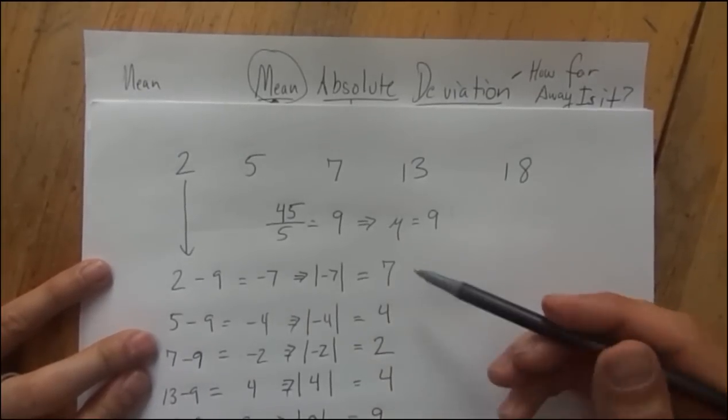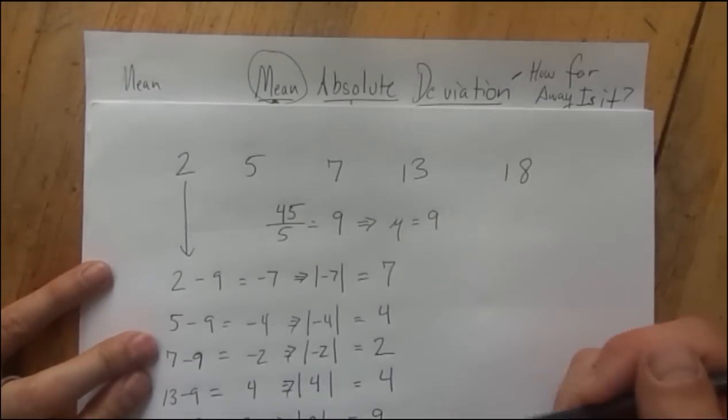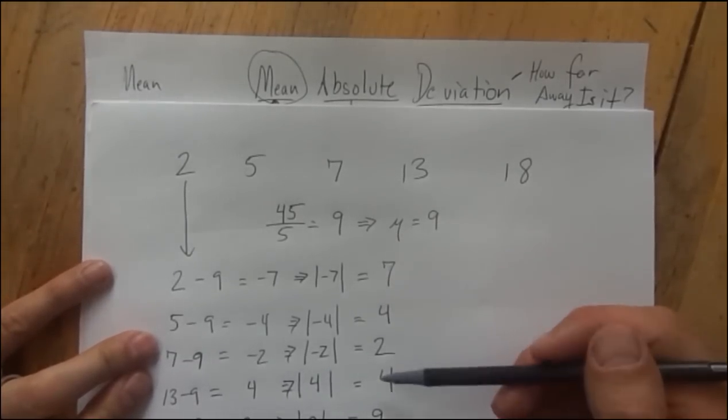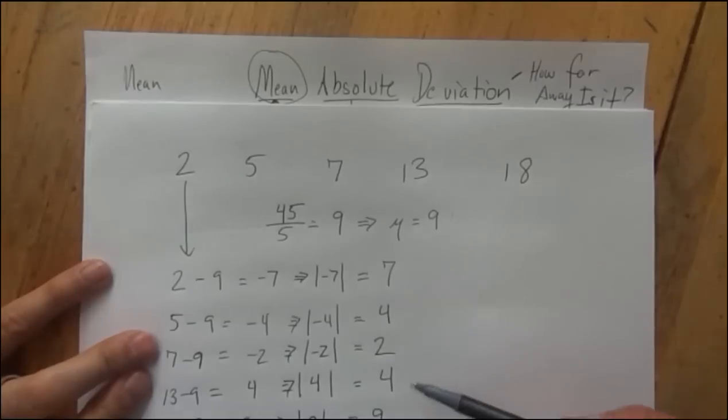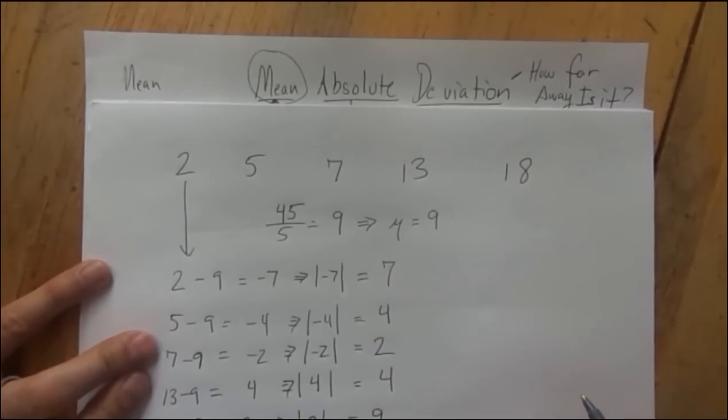Okay, so we know that the first teacher is 7 years from the average. The second teacher is 4 years from the average. The third teacher is 2 years from the average. The fourth teacher is 4 years above the average. And the last teacher is 9 years above the average. But the distances are 7, 4, 2, 4, and 9 respectively. How far each teacher is away from that average.